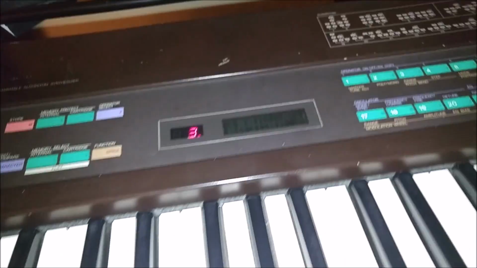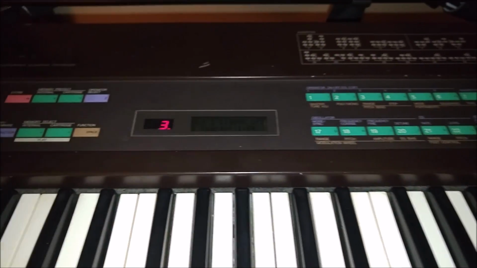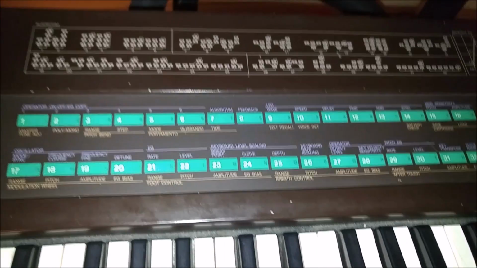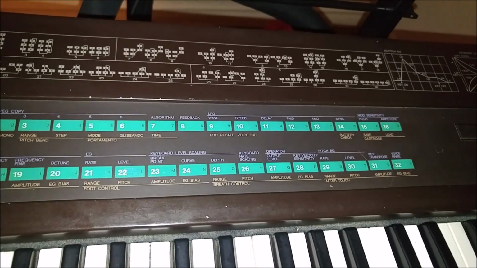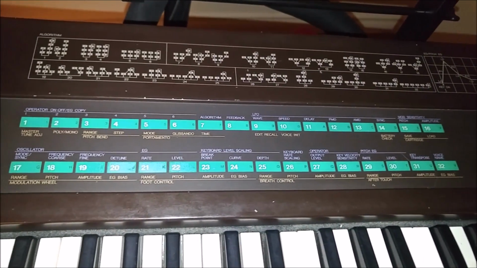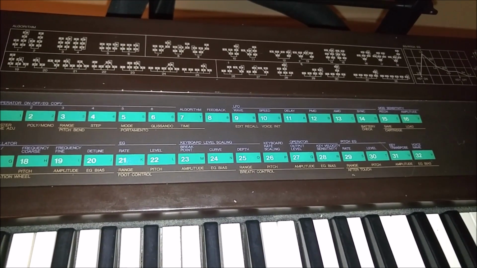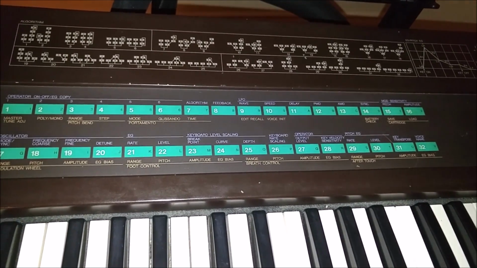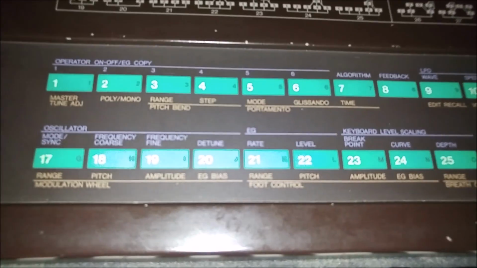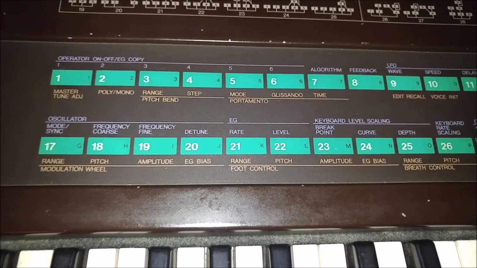So, how do you do that with the DX7? How do you make a pluck? Well, that's a good question, sir. The truth is, if you look at all these keys, you won't see anything that has to do with a filter. What the hell do you do? Well, that's where just a regular volume envelope comes into play.